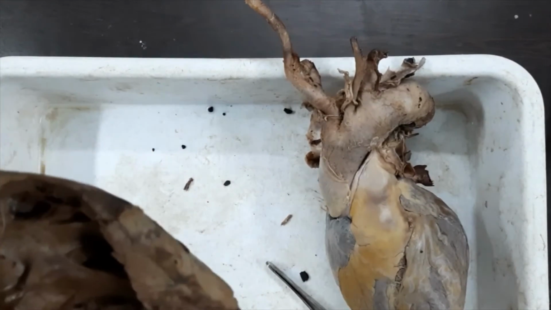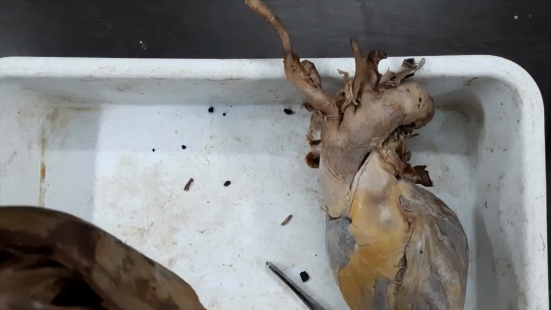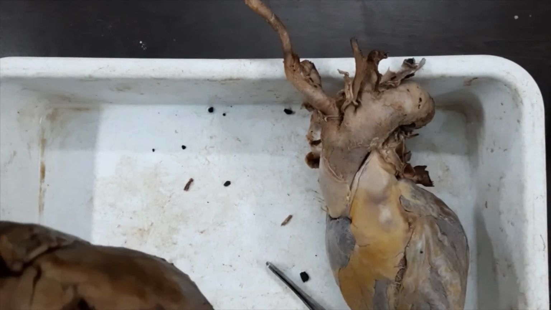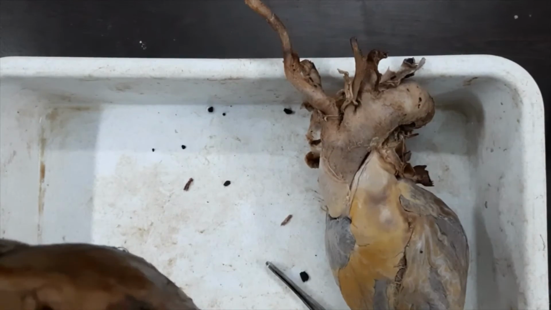So this is about the moderator band, and the anterior, posterior and septal papillary muscles in the rough area.